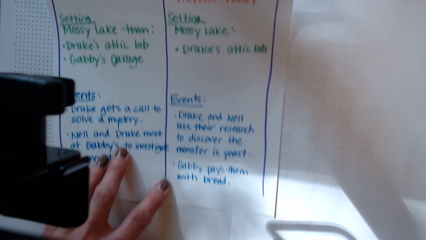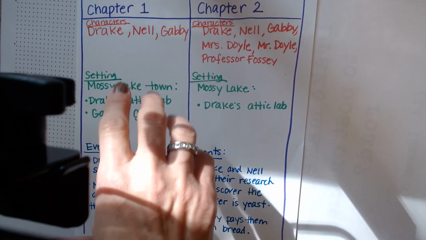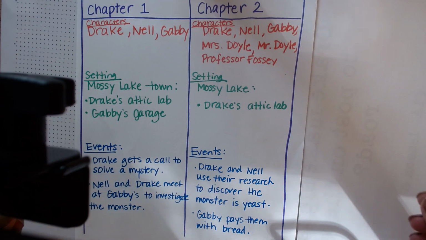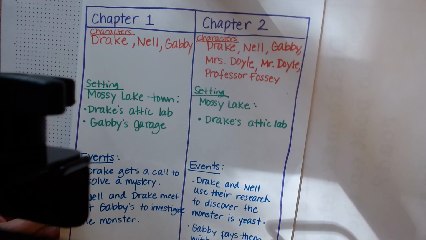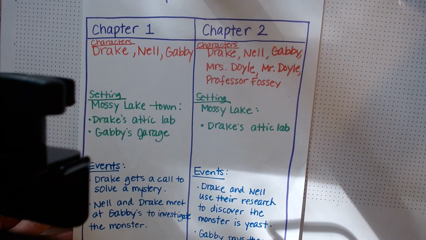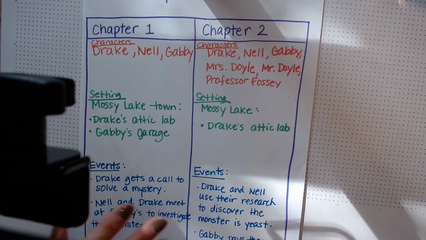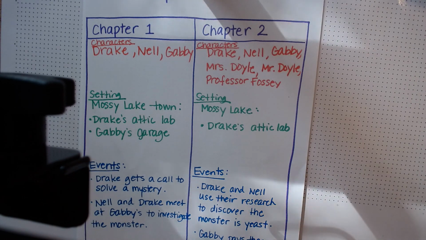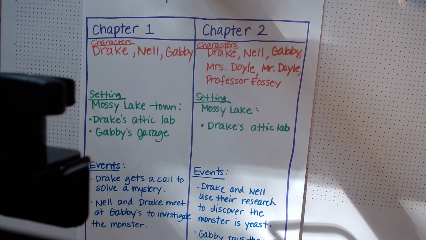So good readers are always thinking back about the characters and the setting, the events, what's happening in the story. And they're also thinking about the characters themselves. What makes them do the things that they do? Tomorrow, we're going to start chapter 3. And it's a little bit of a different story. And I think you're going to learn a little bit more about Nell in this particular chapter.